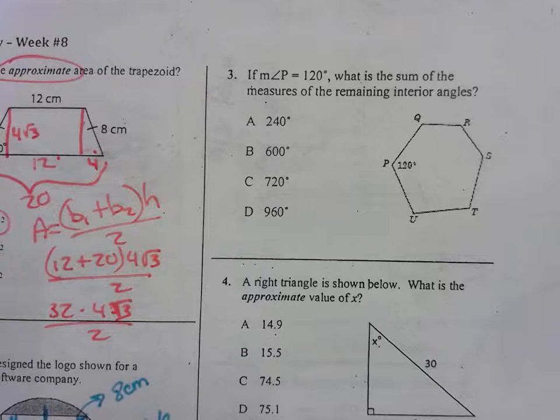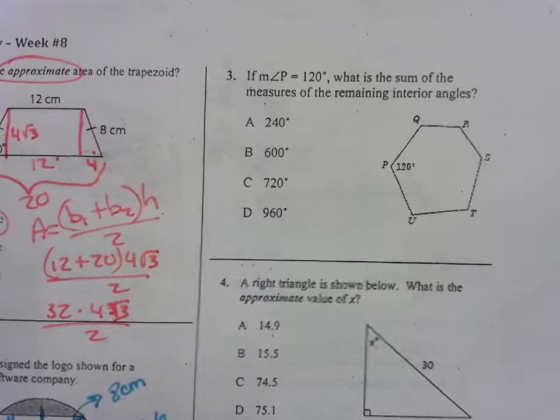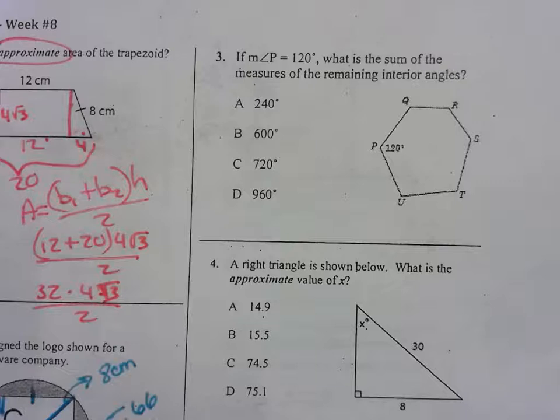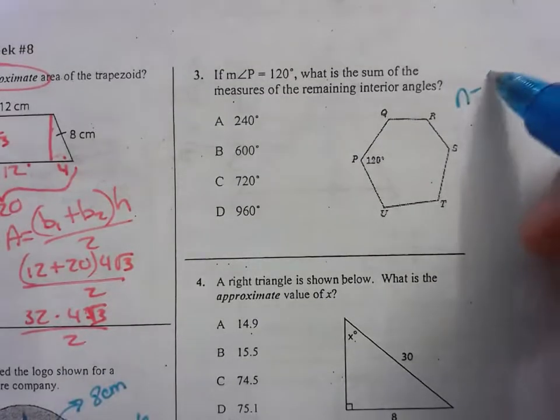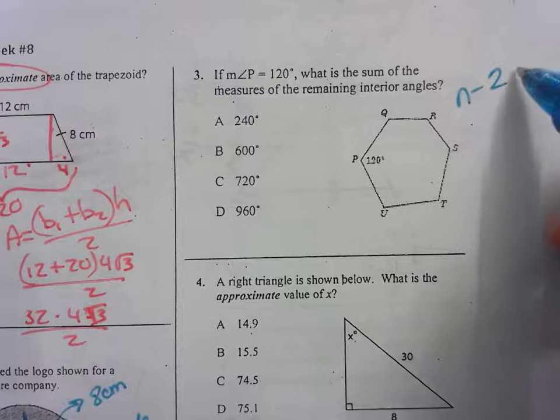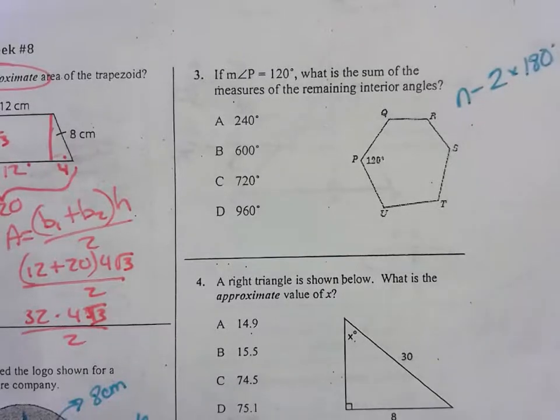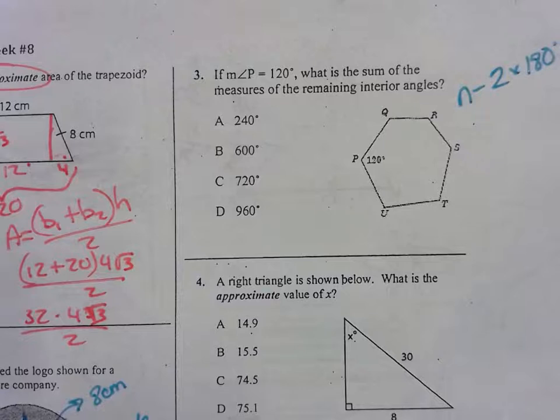If the measure of angle P equals 120 degrees, what is the sum of the measures of the remaining interior angles? Now, they don't tell us that this is regular, so that means that they don't have to be congruent, correct? All right. So this is the sum of interior angles formula? Yep. N minus 2 times 180. N minus 2 in parentheses.